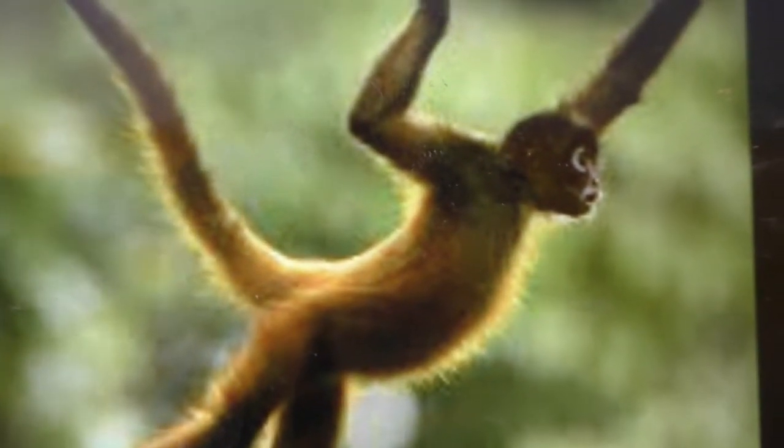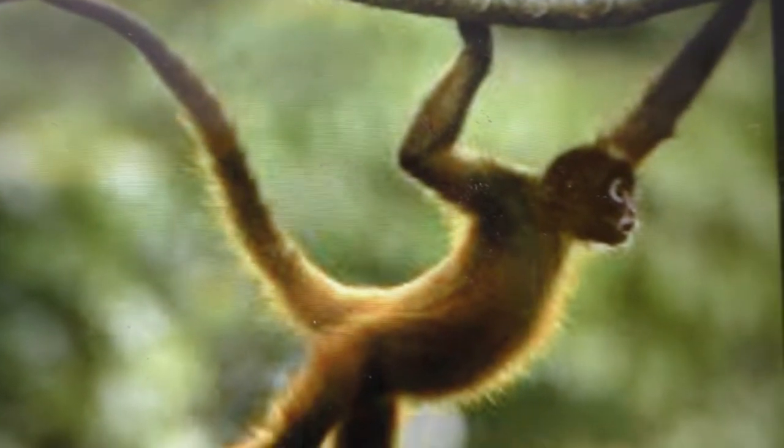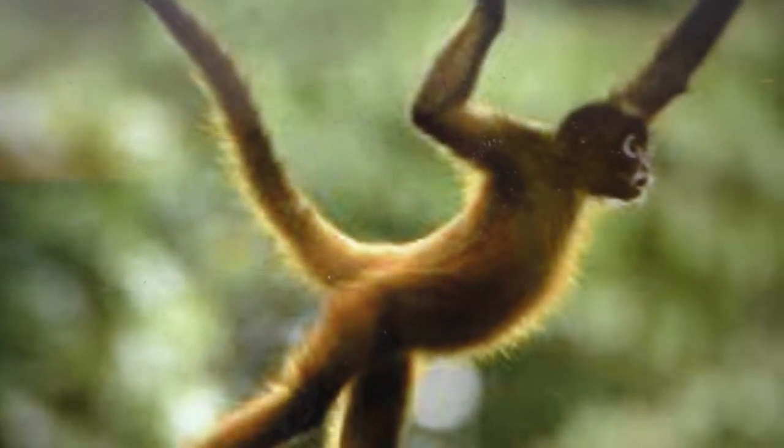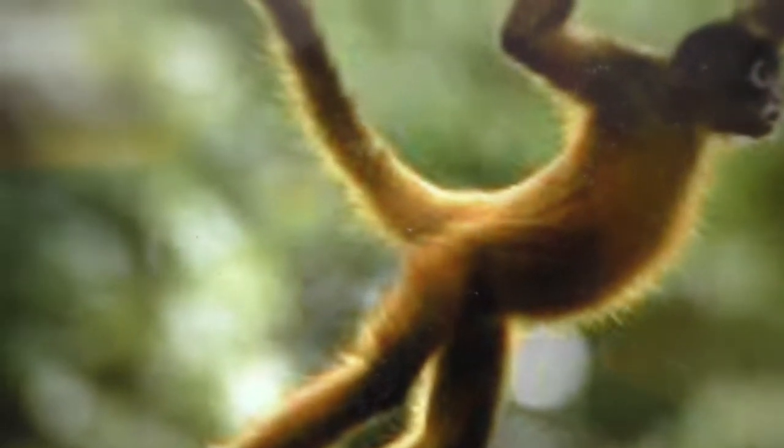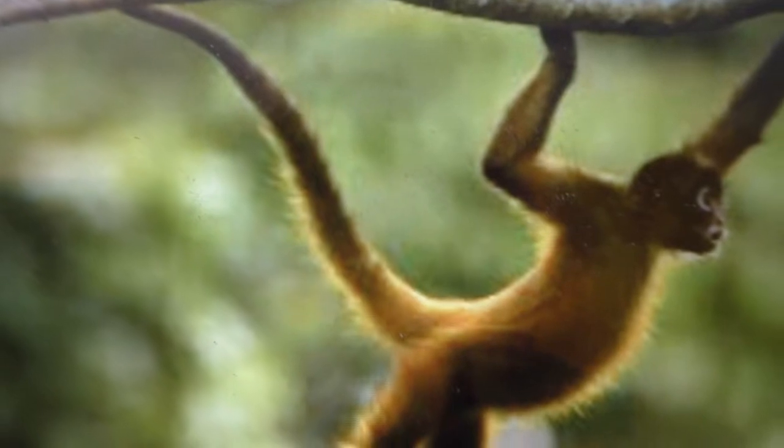See children, look here, the monkeys have long tails for grasping branches. Their hands and feet are such that they can easily hold on to branches, isn't it?